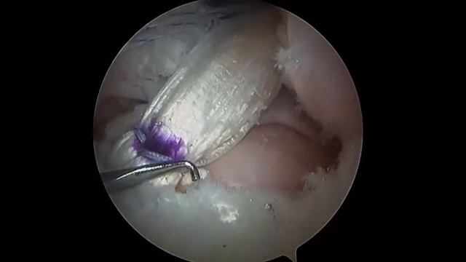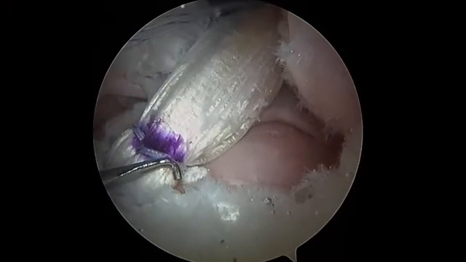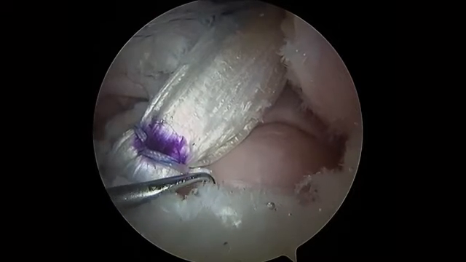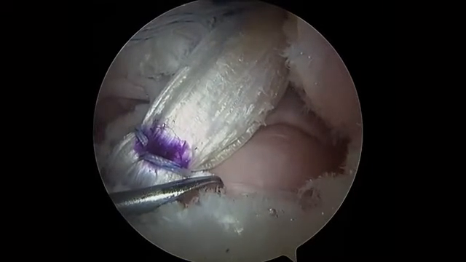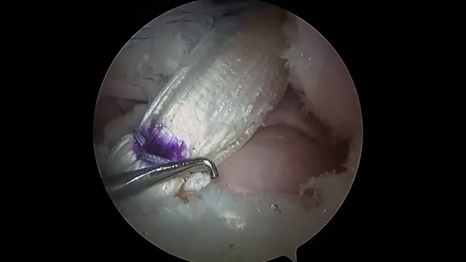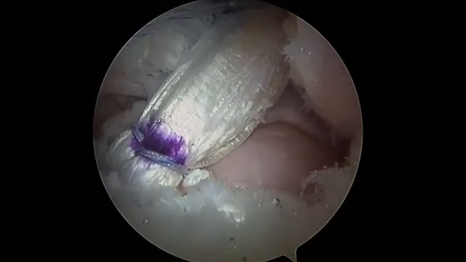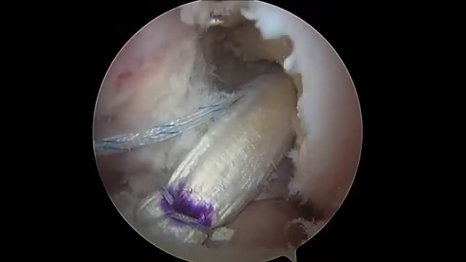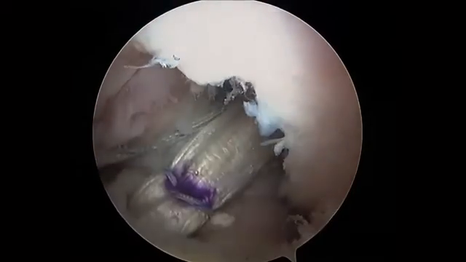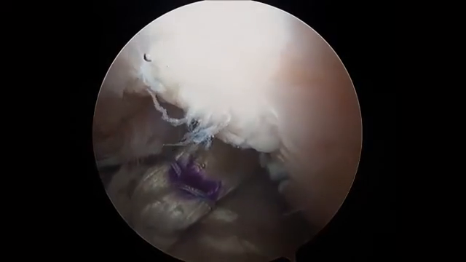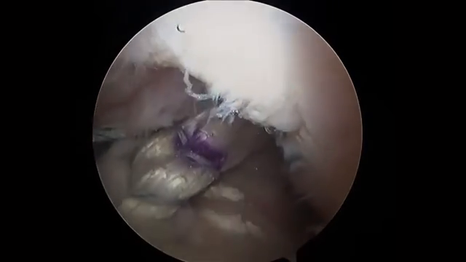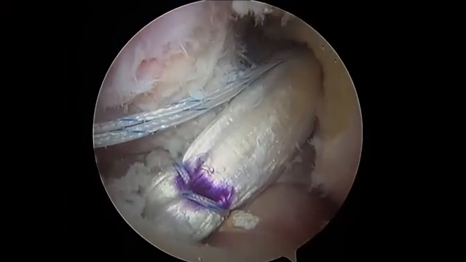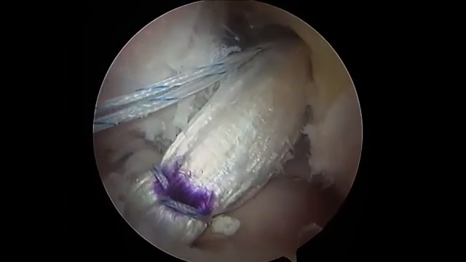Okay, so this is our final graft position. We can look at the isometry. Look at the suture here and note its relationship to the anterior horn of the lateral meniscus. We'll see how much length change there is through the range of motion. So let's go ahead and extend the knee. Not a lot. Couple millimeters or so of length change through that range of motion.